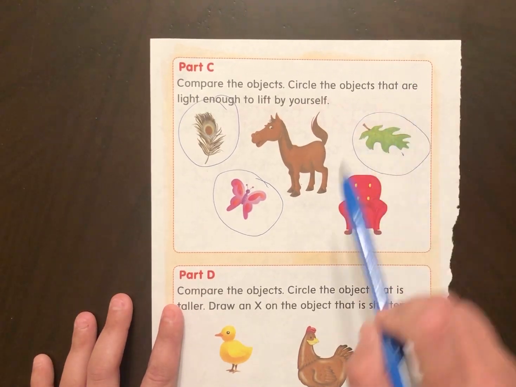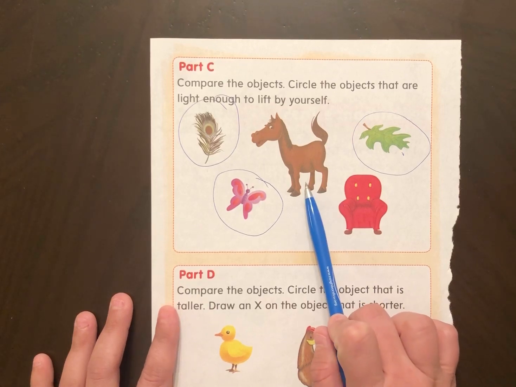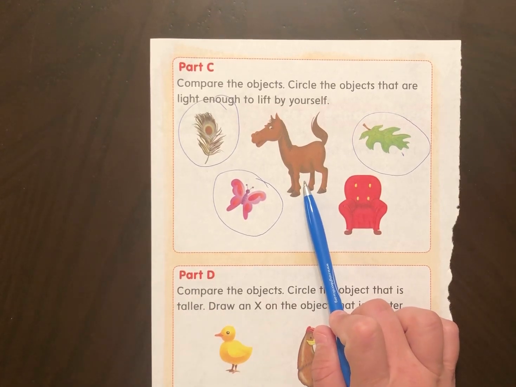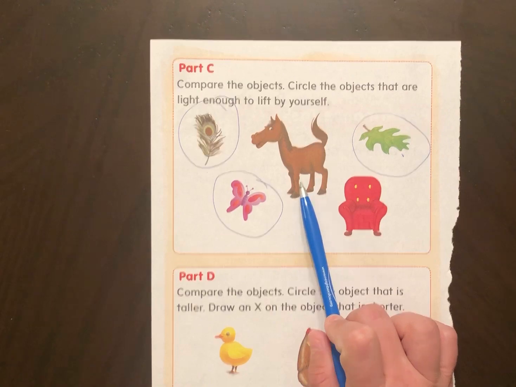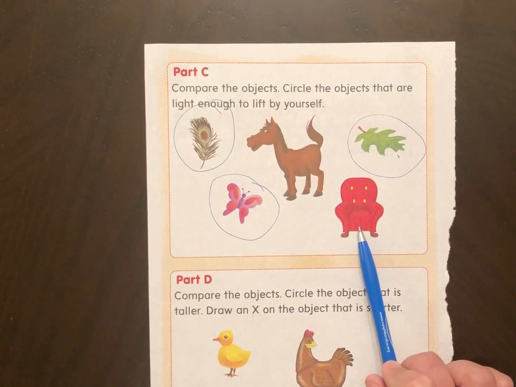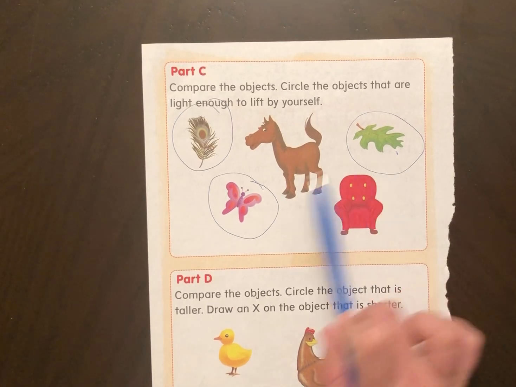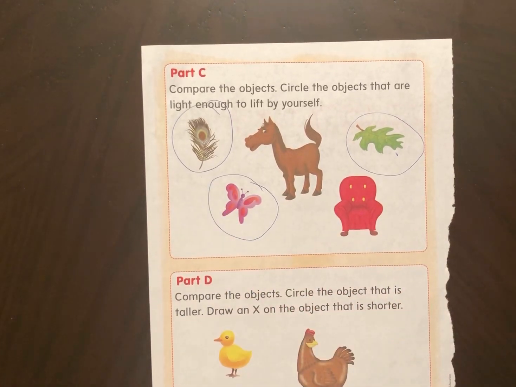Yes. Can you pick up a horse by yourself? No, a horse is very heavy. Now, if it's like a pretend horse, like a stuffed animal, you probably could. We're just gonna say this one's real. And this chair, if this was a real chair in your living room, would you be able to lift it by yourself off the ground? Probably not. So we're just gonna leave it with our leaf, our butterfly, and our feather.